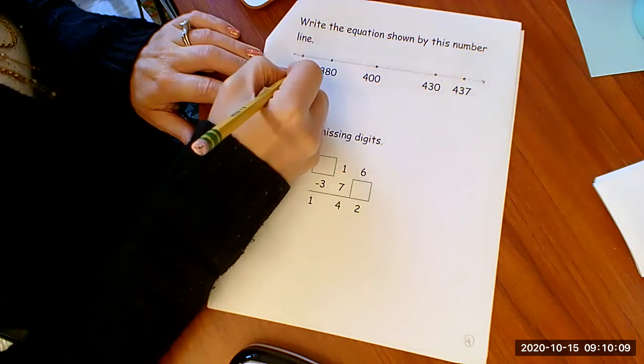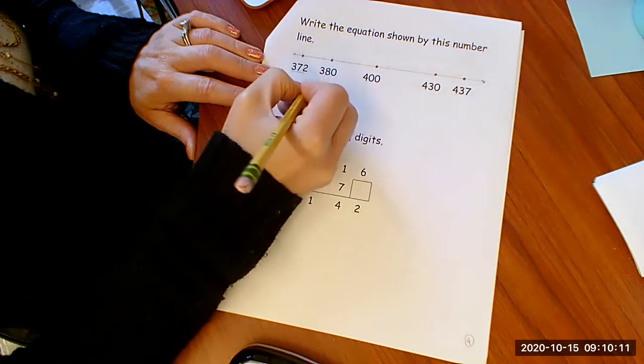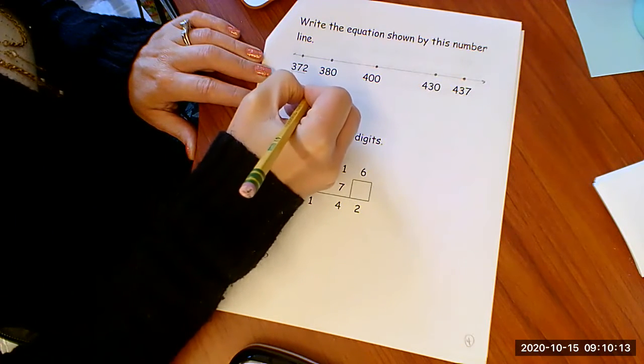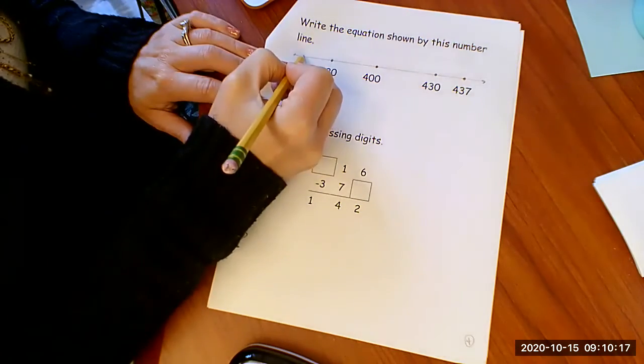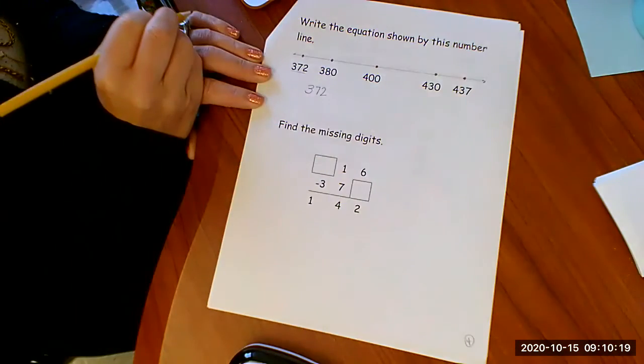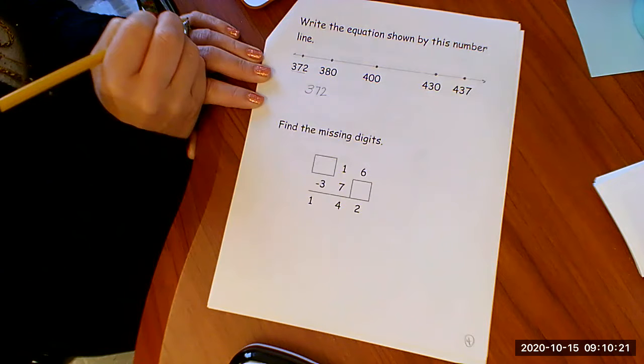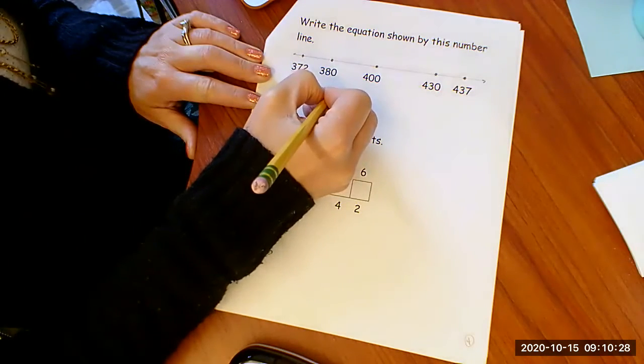We're going to start with 372. So we're going to write that number 372. That's the start of our equation. And if we are moving up the number line, then we are going to be doing what operation? If we're getting larger, we're using addition, we're adding.